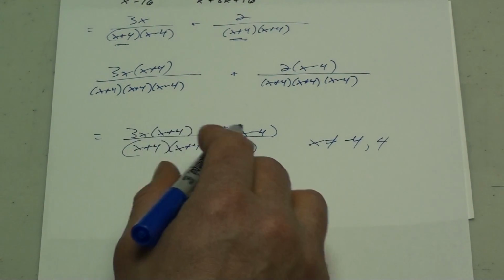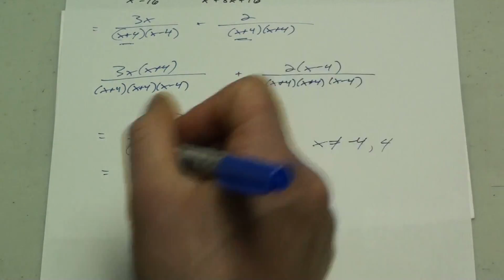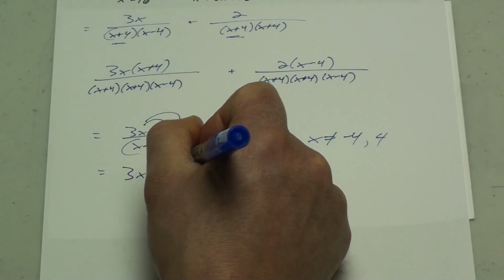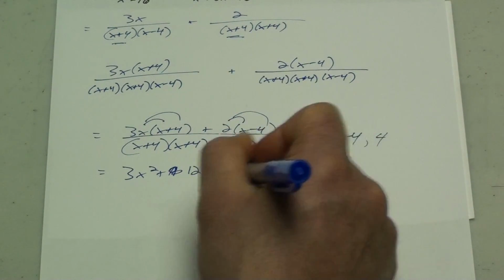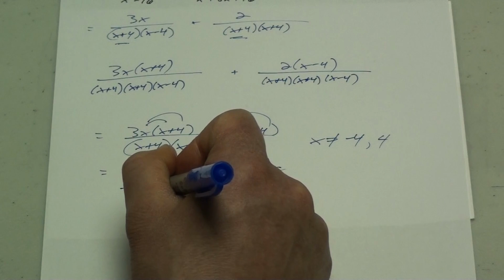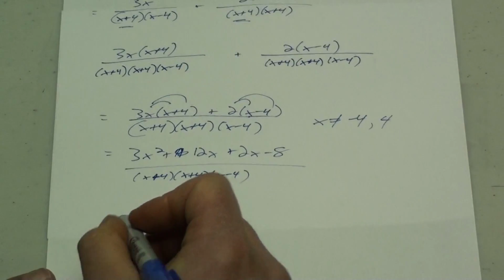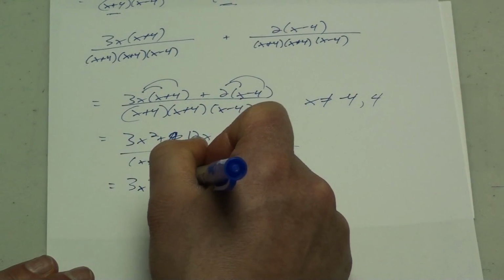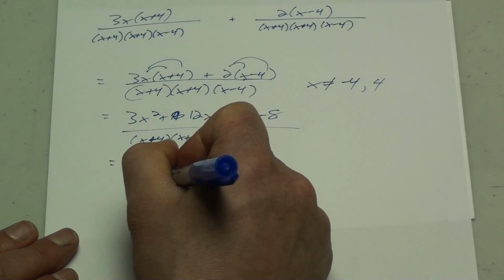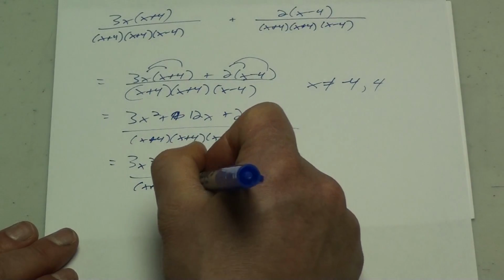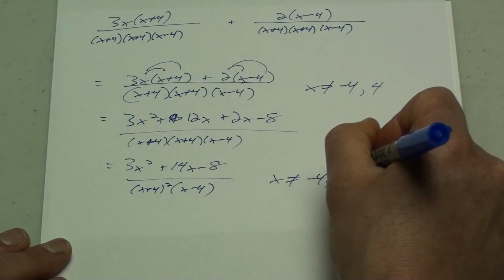I can do the distributive property, multiplying the 3x into both, and multiplying the 2 into both of those. I'd have 3x squared plus 12x plus 2x minus 8 all over your common denominator. And collect like terms: 3x squared plus 14x minus 8. In this case, I can try and reduce it a little bit further: x plus 4 squared, because I had 2 of them, times x minus 4, where x could not equal negative 4 or positive 4.